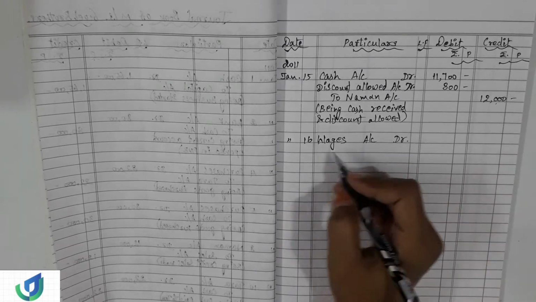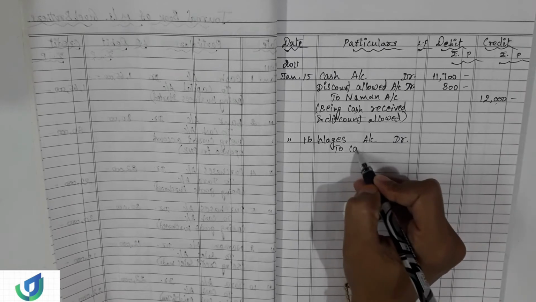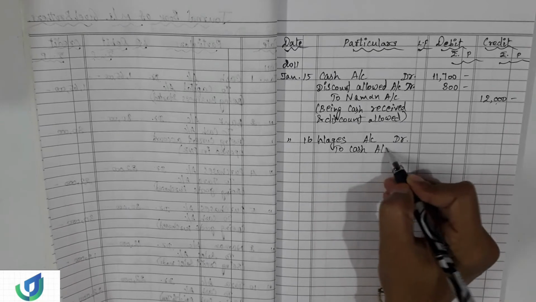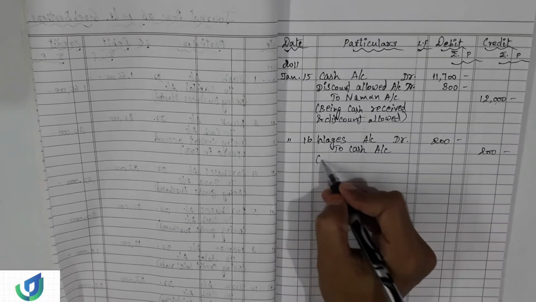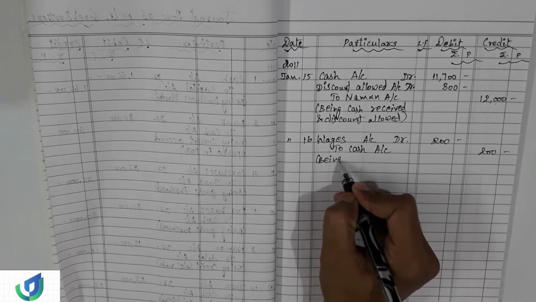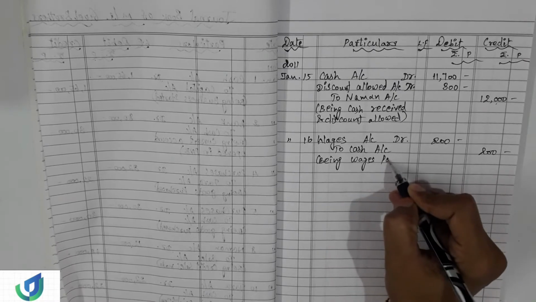How will you be paying wages? Through cash, right? So credit what goes out to cash account. The amount is 200. Let's write the narration. Being wages paid. That's all.